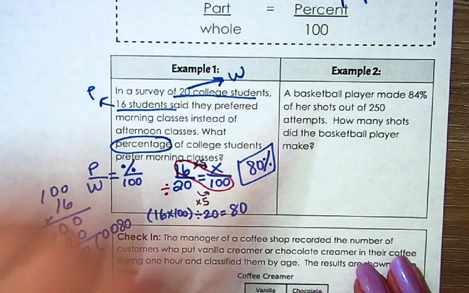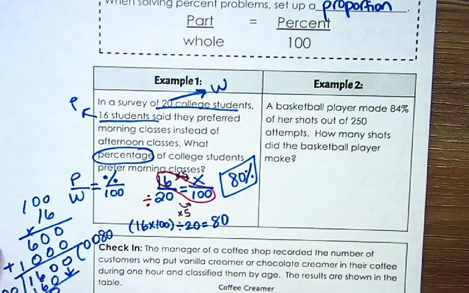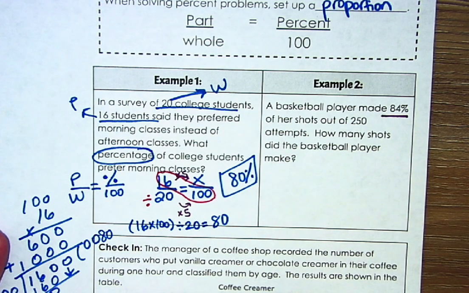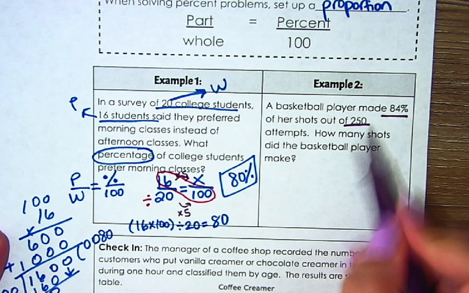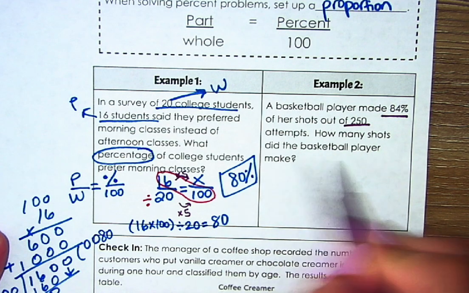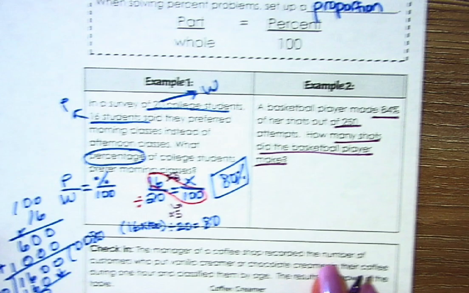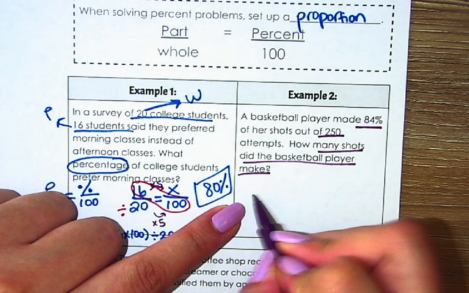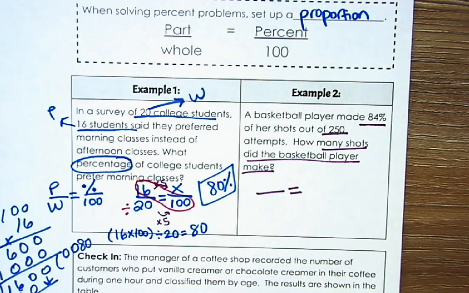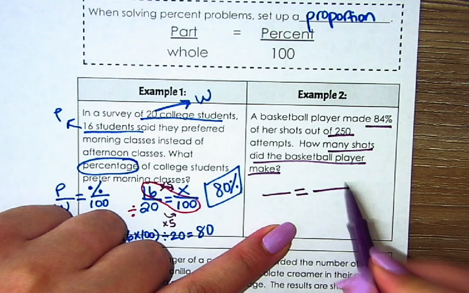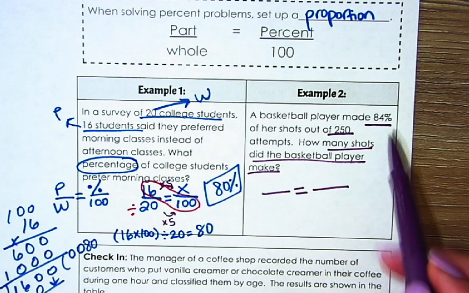Okay, example 2. It says a basketball player made 84% of her shots out of 250 attempts. How many shots did the basketball player make? So again, we're setting up our proportion because we see we have a percentage in here.